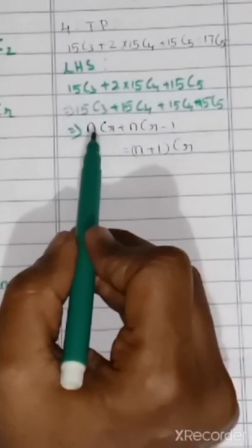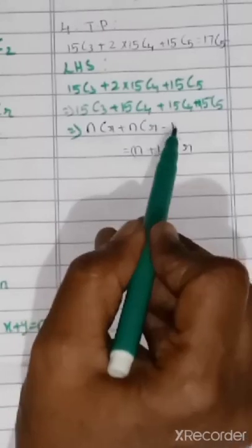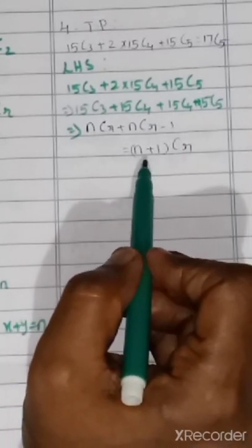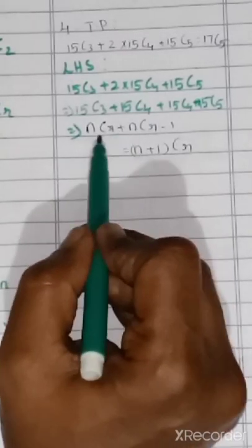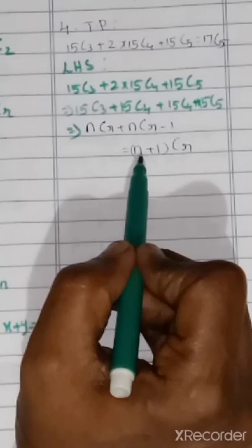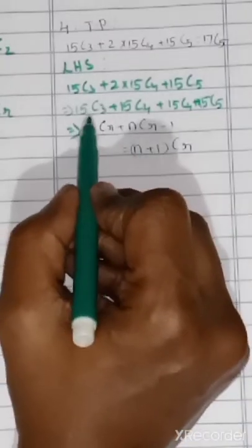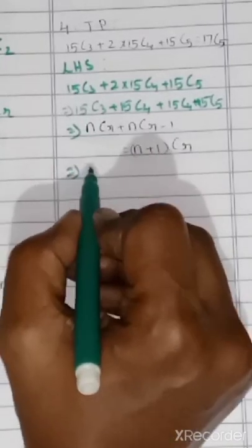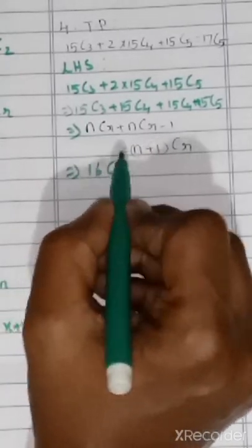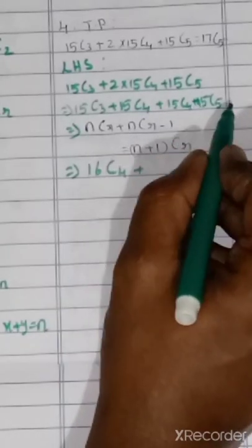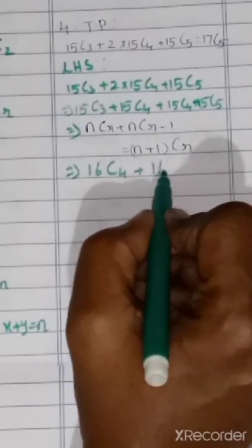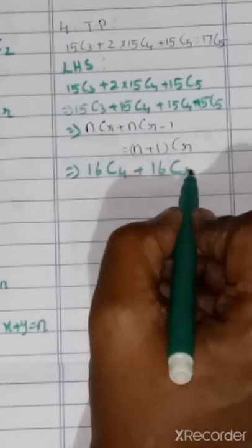So see here, NCR plus NCR minus 1 equal to n plus 1 CR. So if these two numbers are equal and consecutive, then you can write that as n plus 1 CR. So here 3, 4, 15, 15, correct? So we can write this as 16 C, bigger number is 4. Similarly 15, 15, 4, 5. So we can write this as 16 C, bigger number is 5.